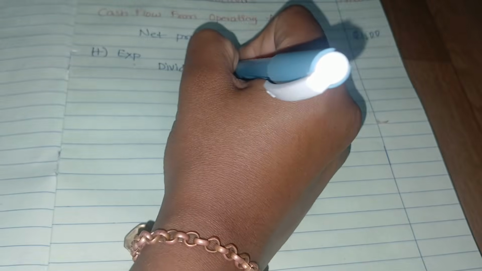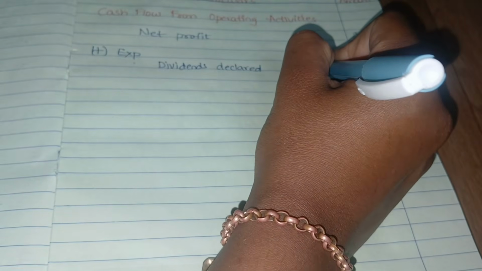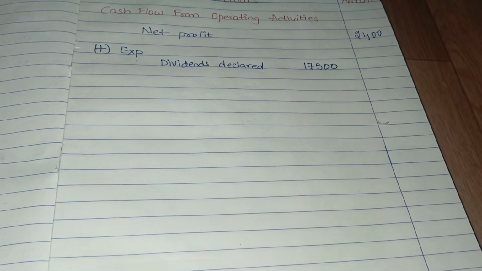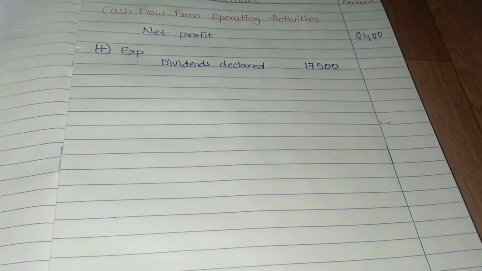Dividends declared. So how much is the amount? 17,500. We need to add it, so that's why I am adding in the inner column.